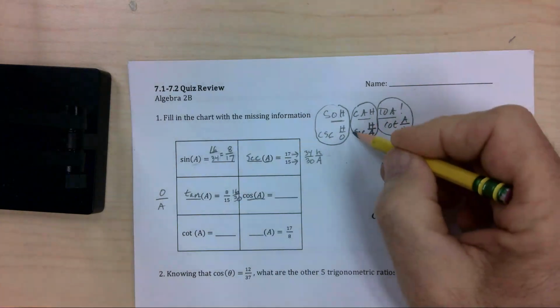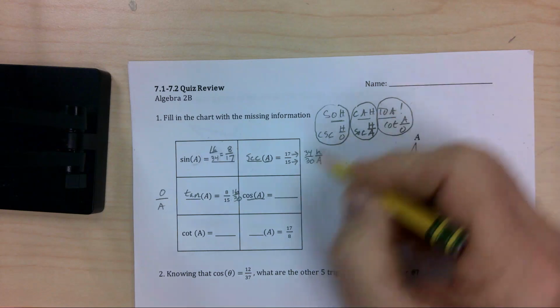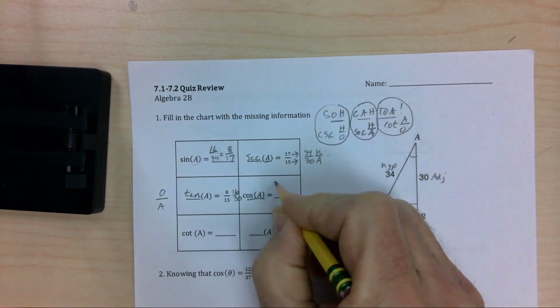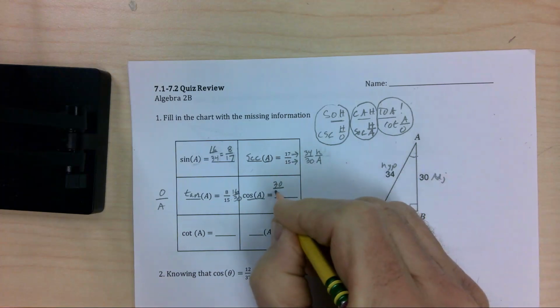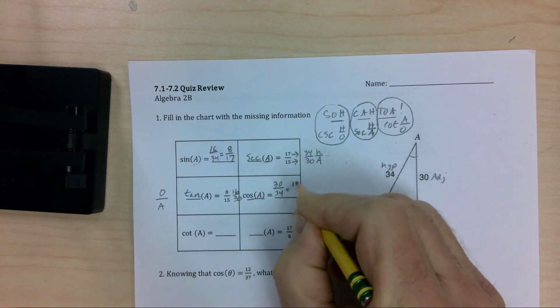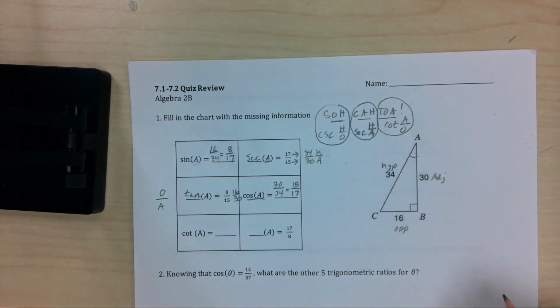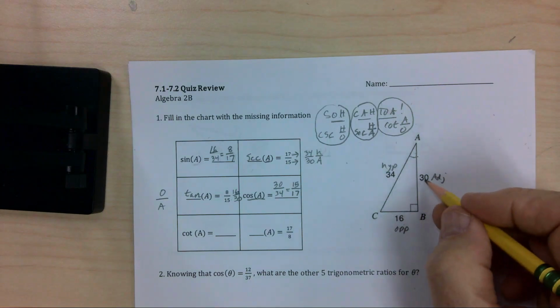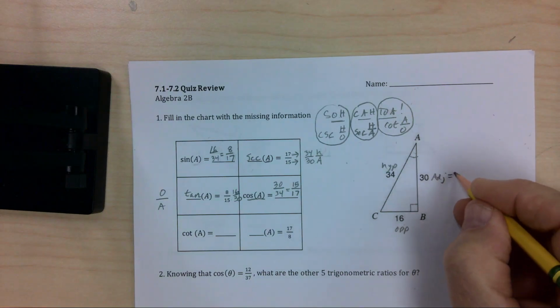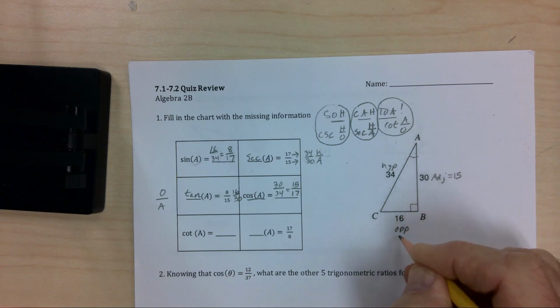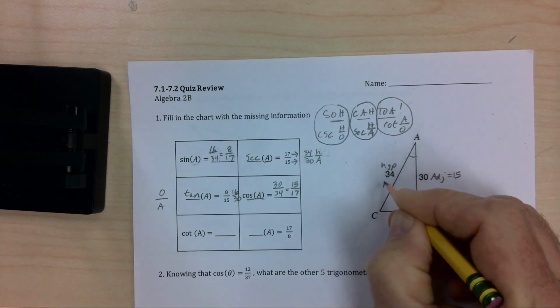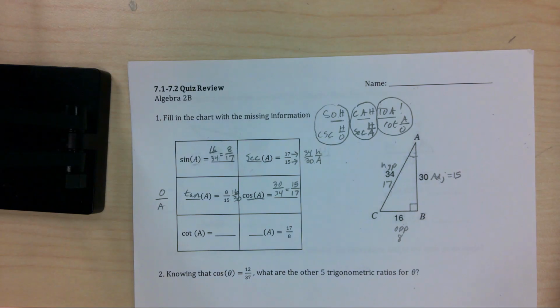Cosine. Cosine is adjacent over hypotenuse. So our adjacent's 30. Our hypotenuse is 34. And we just reduce that. The other thing we could do is just reduce these right away and say this is 15, say this is 8, and say this is 17, and kind of work at it like that.